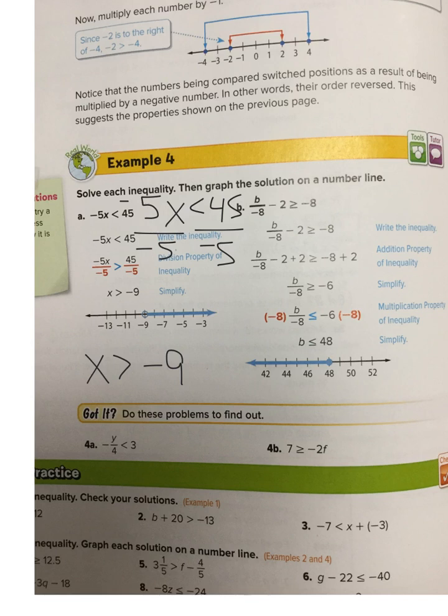So if you look at their graph, negative 9 is my answer, so my dot goes at negative 9. There is no line under my inequality, so it is an open circle. And then because I had to flip my inequality, it is now greater than, so I'm going to shade to the greater side. Remember, less than is on the left, greater than is on the right.